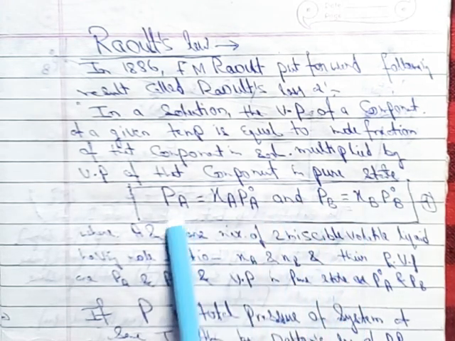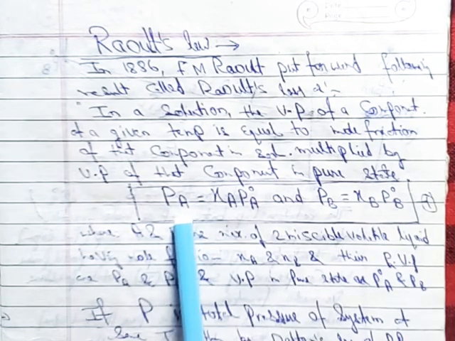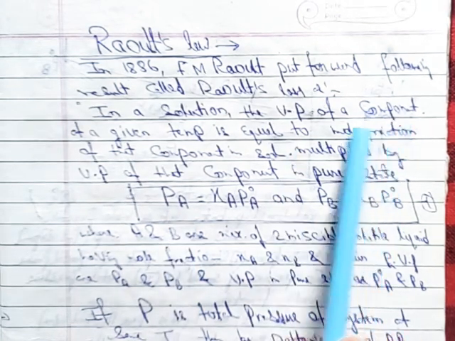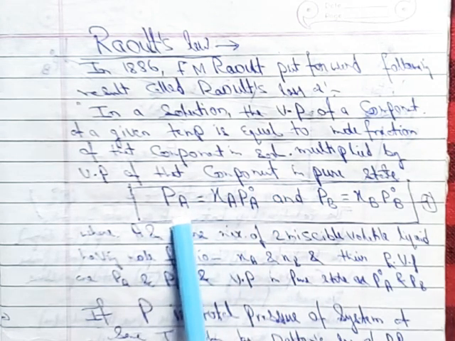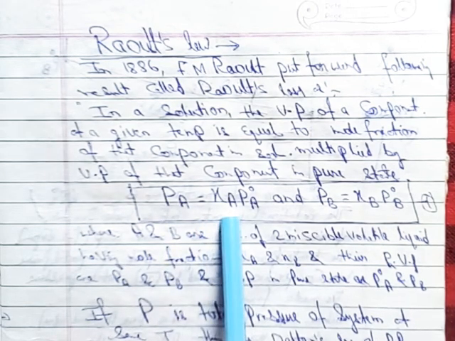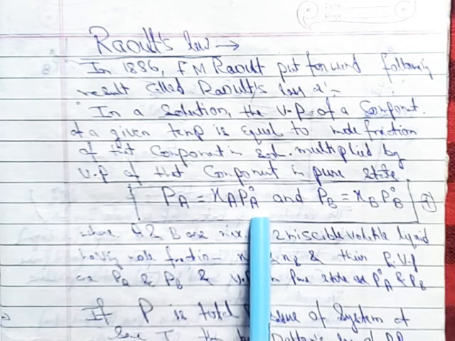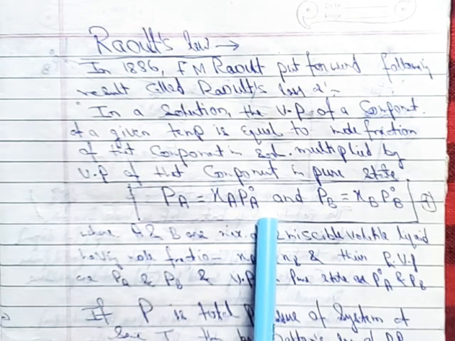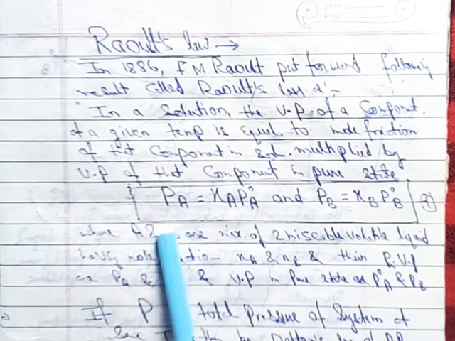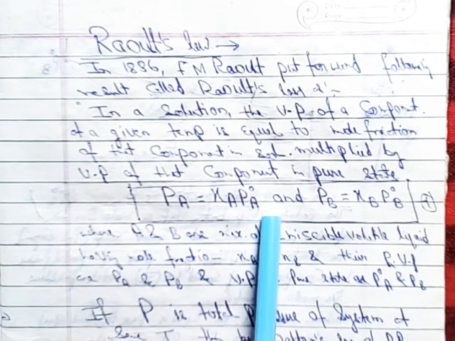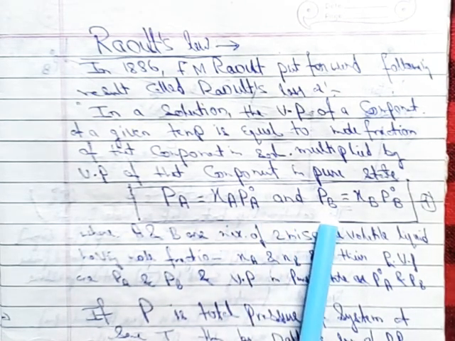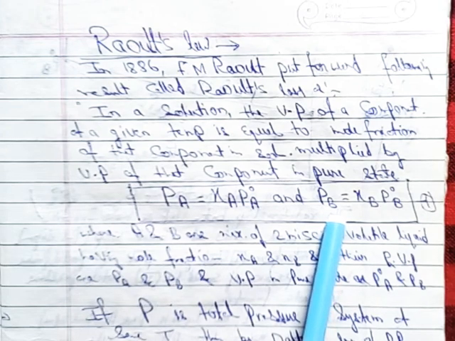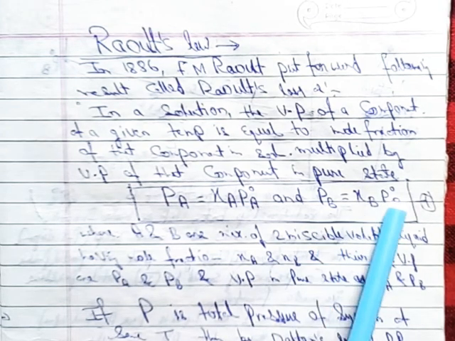So there is a formula. Suppose we want the vapor pressure of component A in solution. Let the vapor pressure of A in solution be Pa. Pa is equal to the mole fraction of A into the vapor pressure of A in pure state. So Pa is equal to Xa into P naught A. That is the formula. In the same way, if it is solvent B, then Pb is equal to Xb into P naught B.